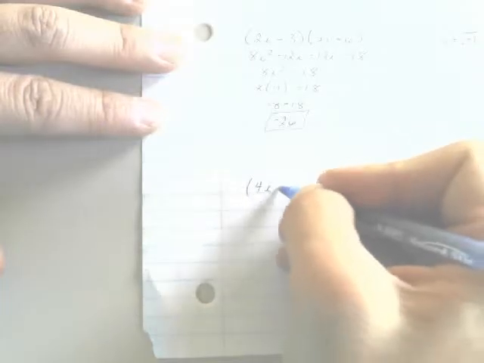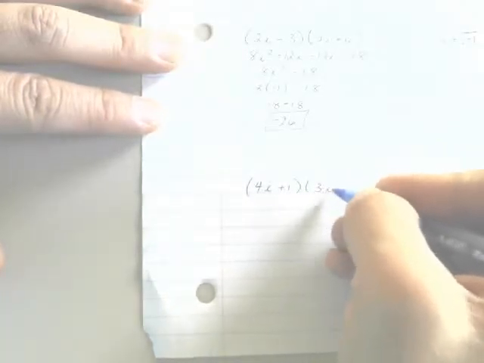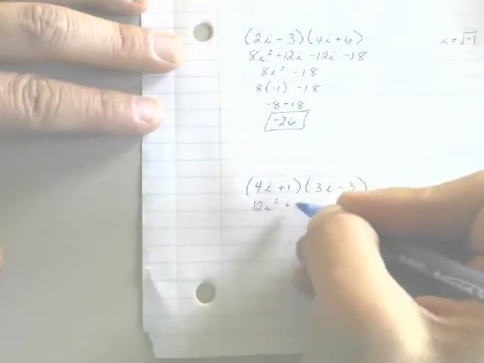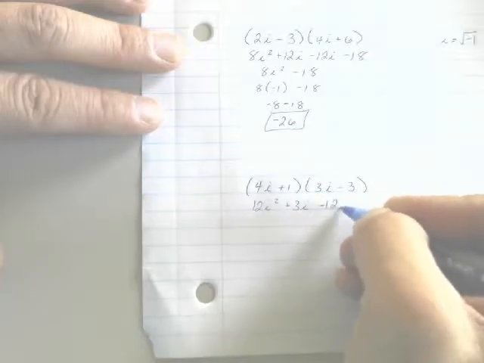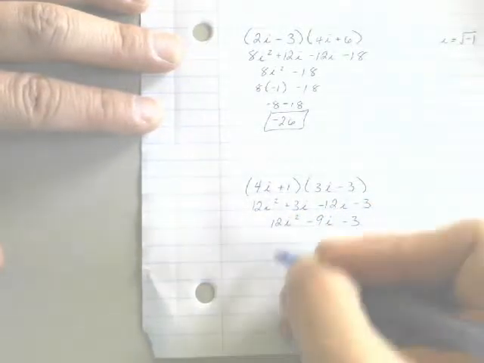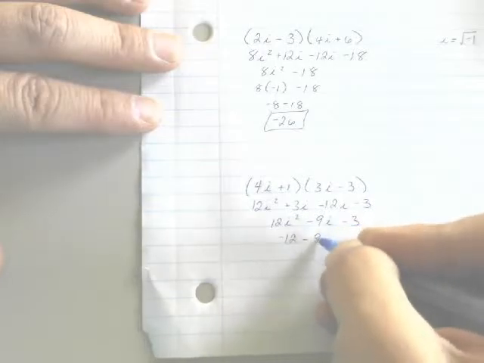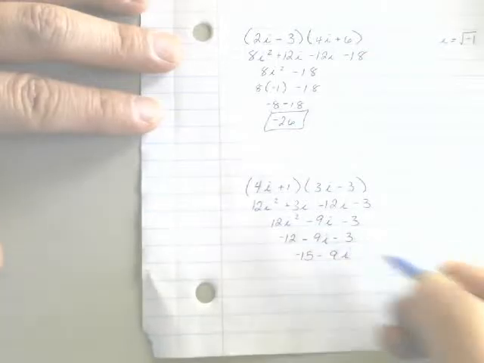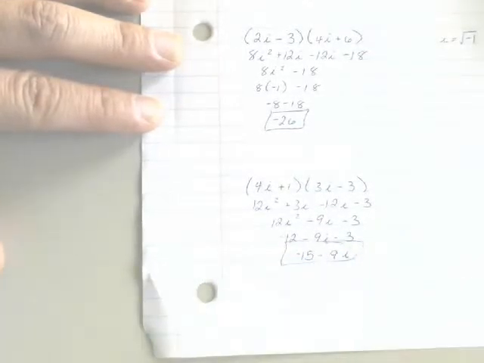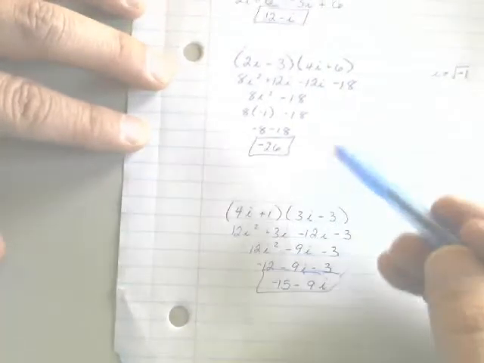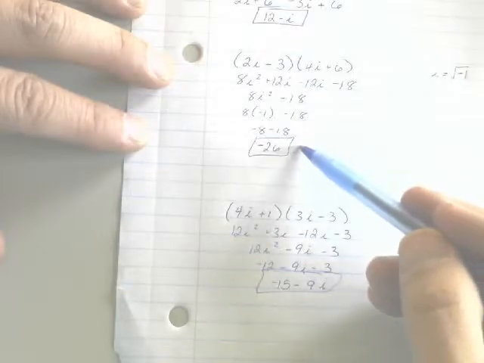Let's try something like that again. 4i plus 1 times 3i minus 3, so 12i squared plus 3i minus 12i minus 3. You can certainly, and most of the time you will, get a complex number when you multiply two complex numbers. I want to do this second example so you saw that my answer was complex, whereas in my first example, my answer was a real number.